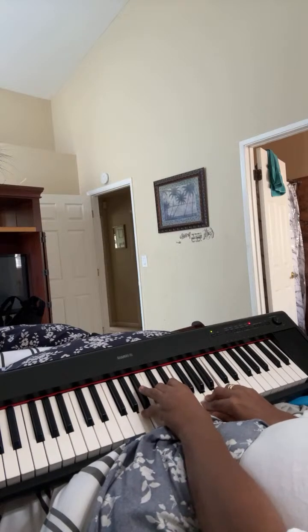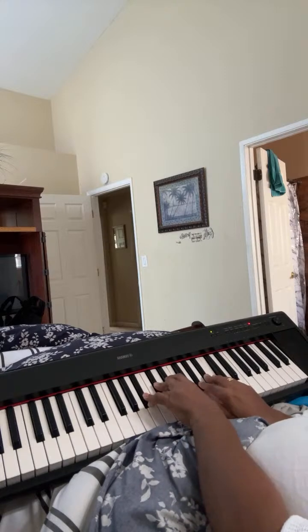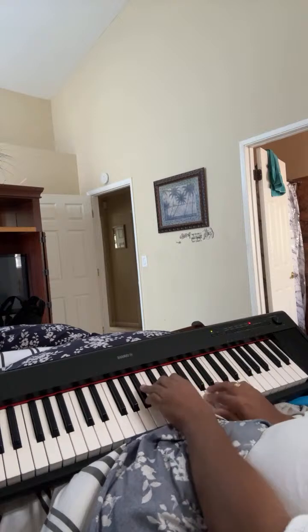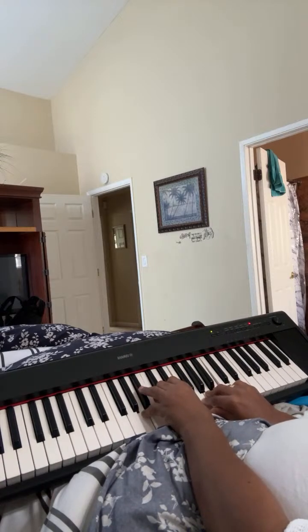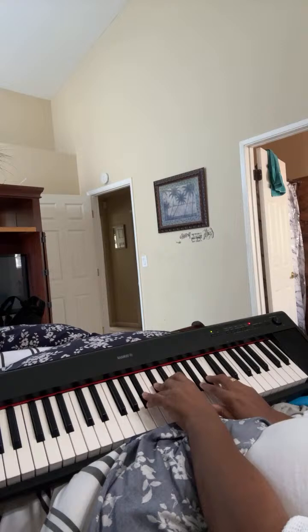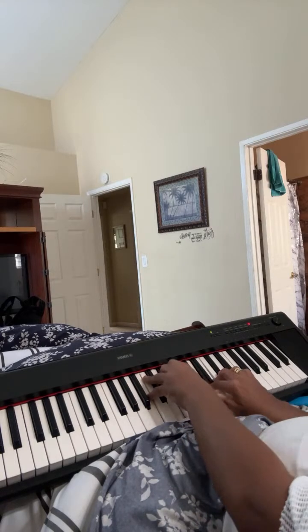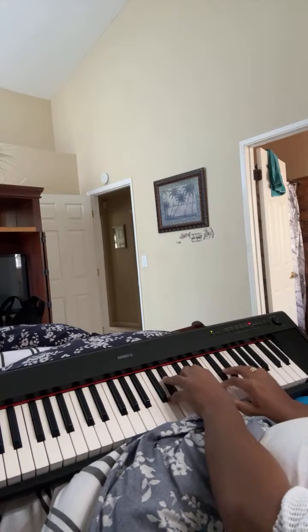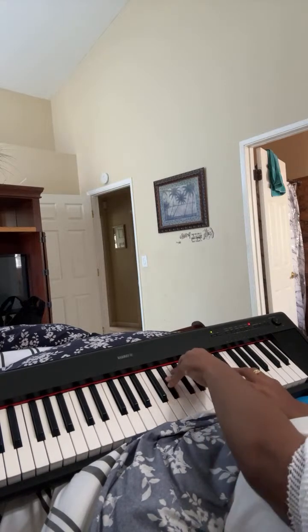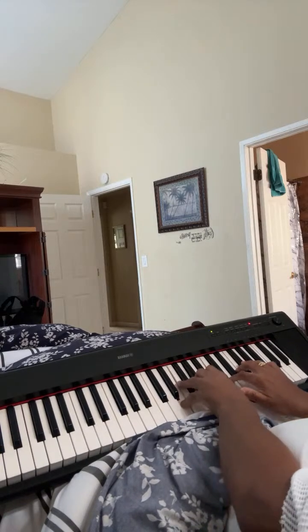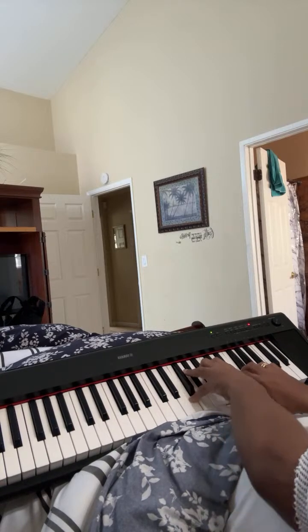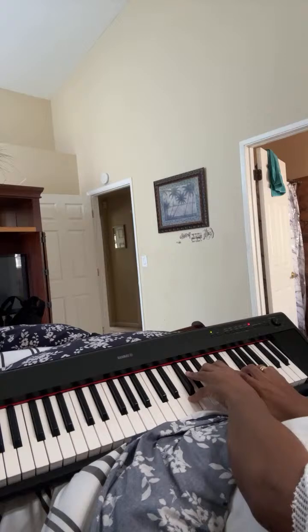F major 9, E major 9, F major 9, E major 9, E flat major 9, D major 9, D flat major 9, C major 9, B major 9, and B flat major 9. B flat major 9 all day. A major 9 chord all day.